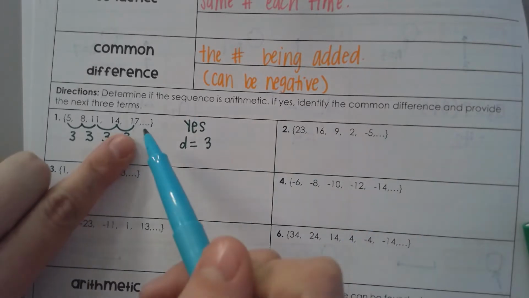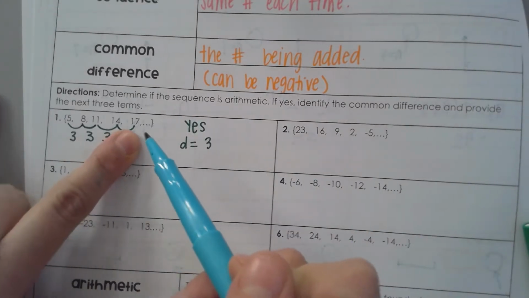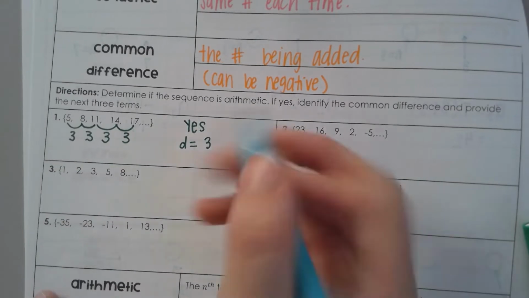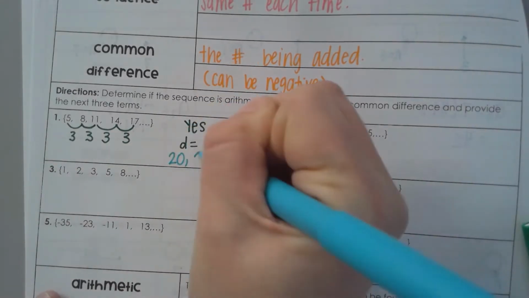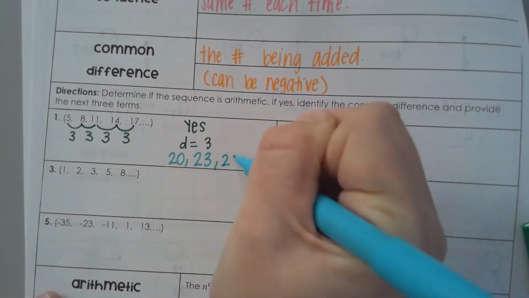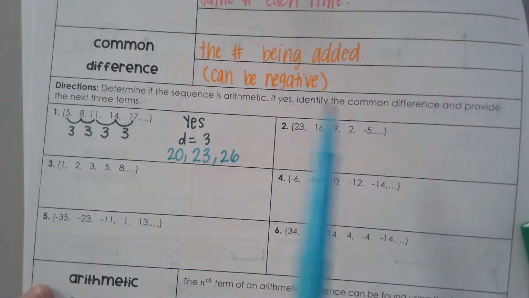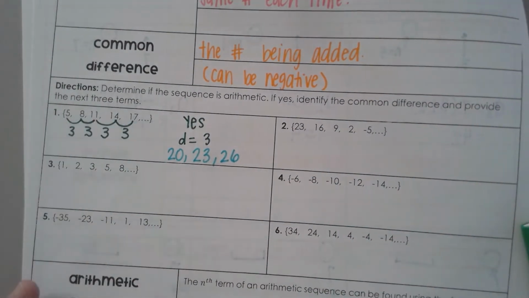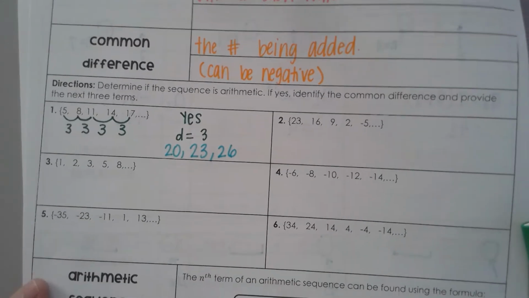Now, what would the next 3 terms be in this sequence? 20, 23, 26, 29. Okay, just 3. Just 3 is all I need, because in the directions, I did say provide the next 3 terms.